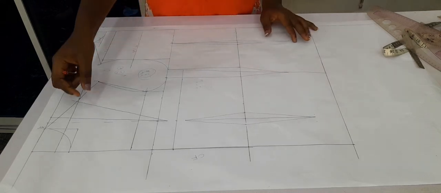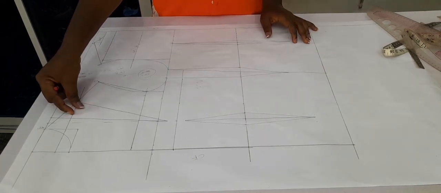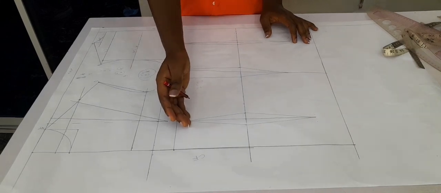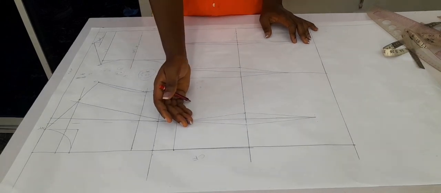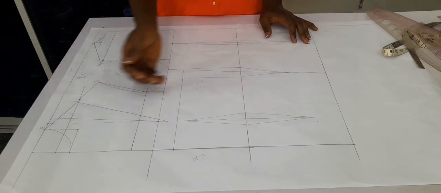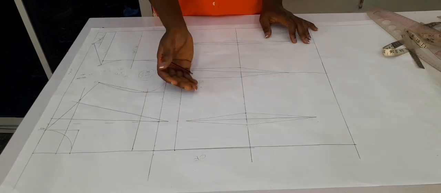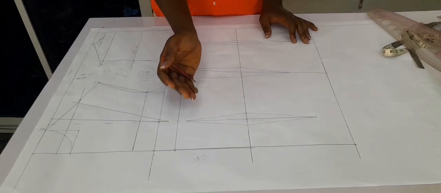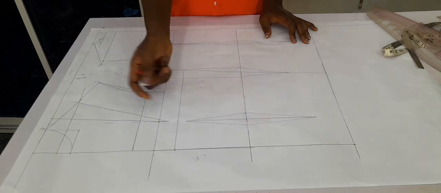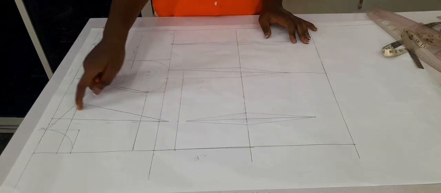So we can now, whatever we have here, this dart here, we can now shift it. We can close it to have it shifted to the side, to the side darts with this, or we can have it as shoulder darts.